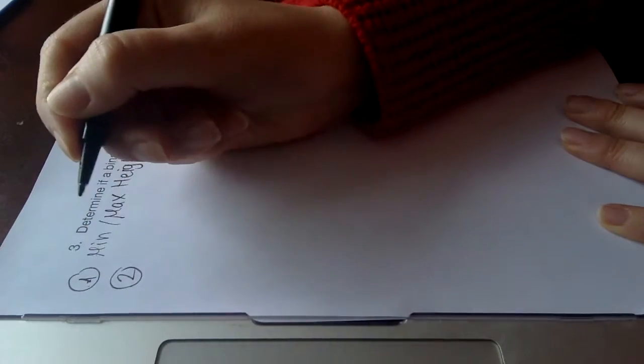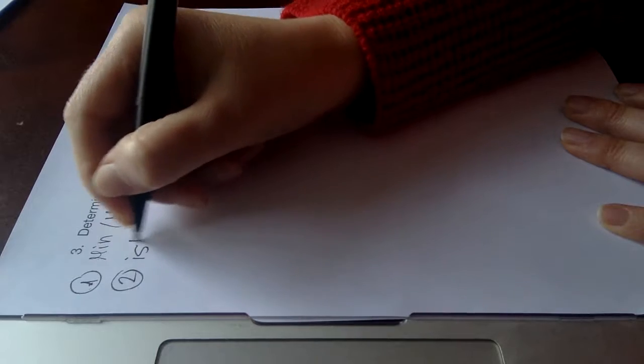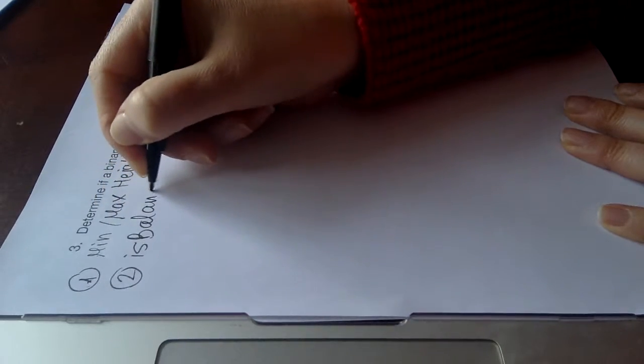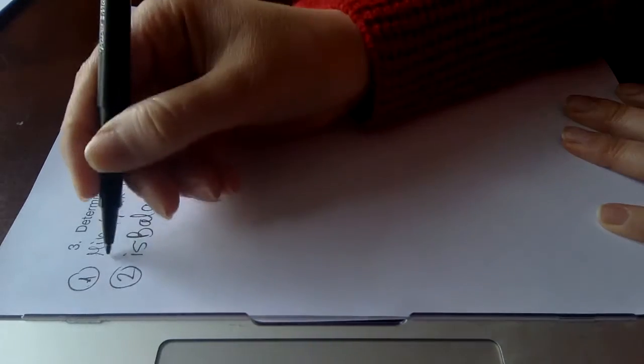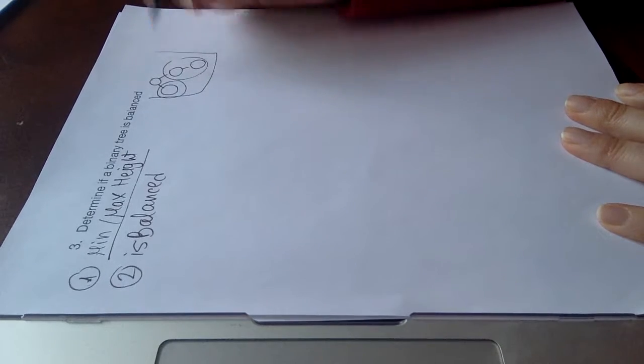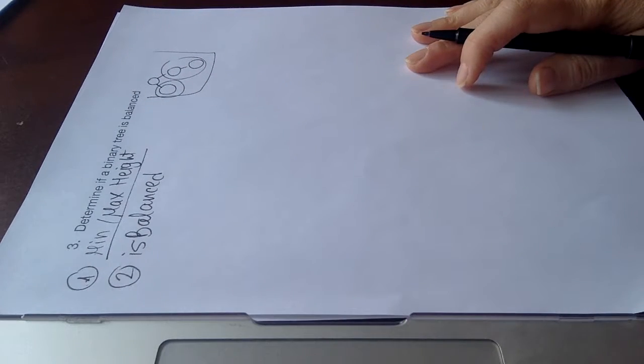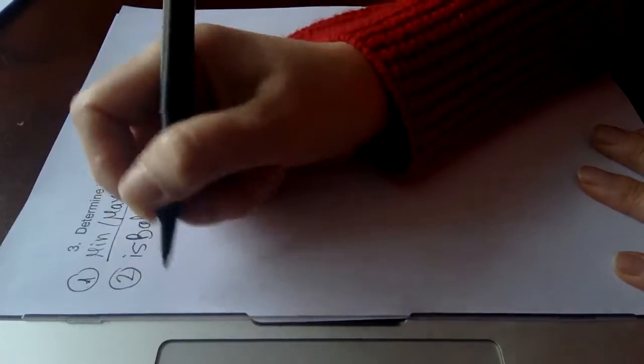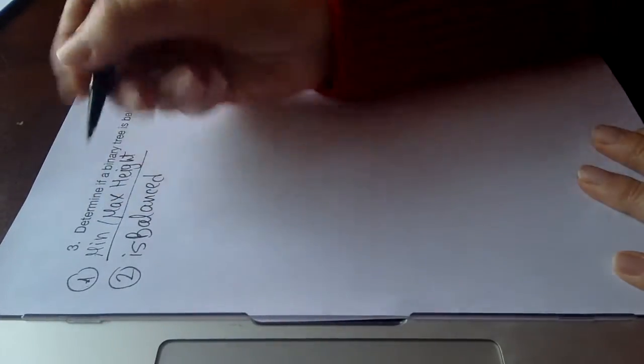And the second function is isBalanced, where I will be using the function that determines the minimum and the maximum of the subtrees. Okay, so this is the important function.